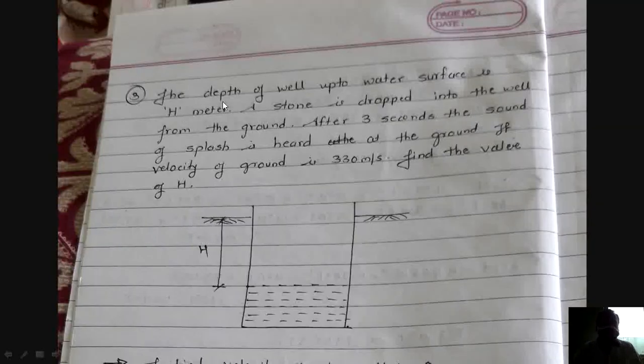Then the depth of a well up to the water surface is h meter. A stone is dropped into the well from the ground. After 3 seconds, the sound of the splash is heard at the ground. If the velocity of sound is 330 meter per second, find the value of h.